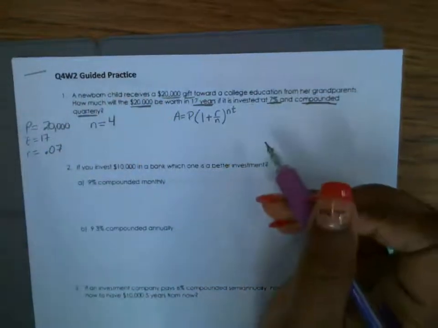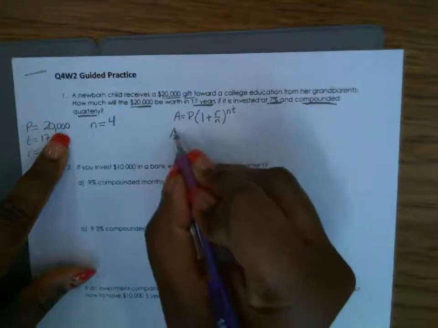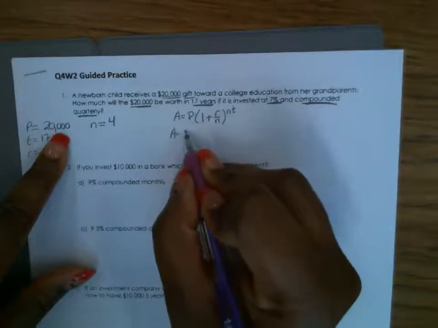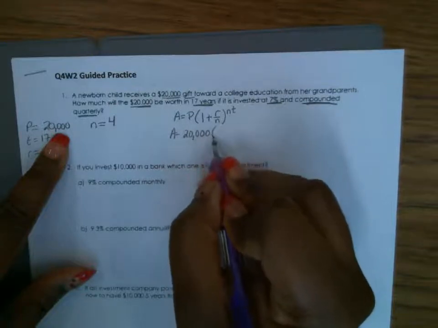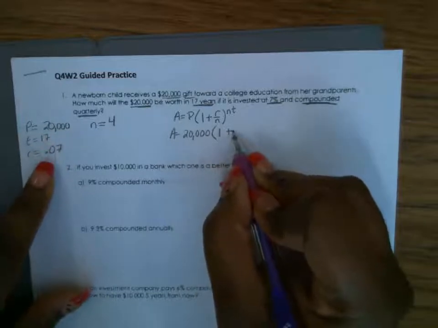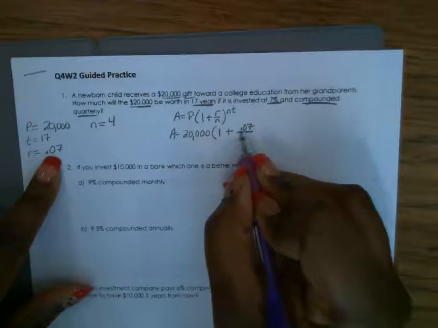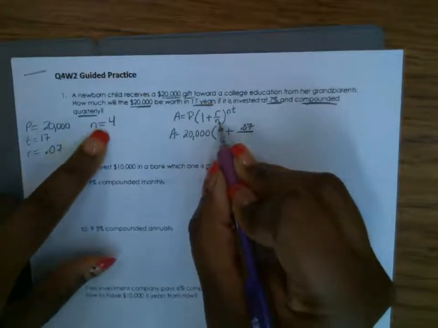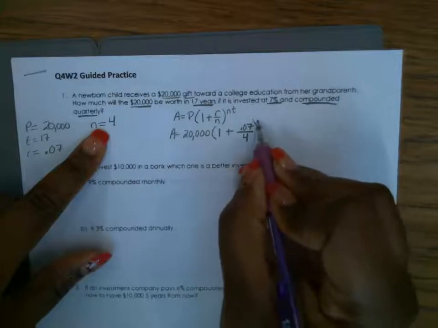So here, my starting amount is the 20,000. So I have A is equal to P, which is the 20,000. That's the starting principal. 1, part of the formula, plus your R, 0.07, divided by N, which is 4, and raised to the NT power.